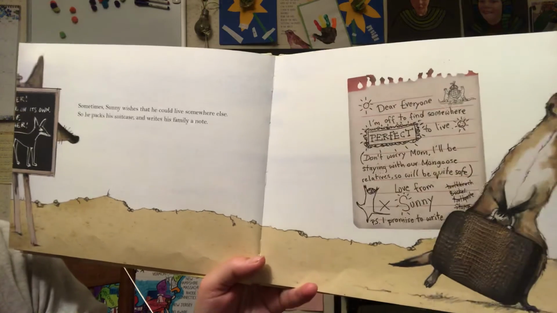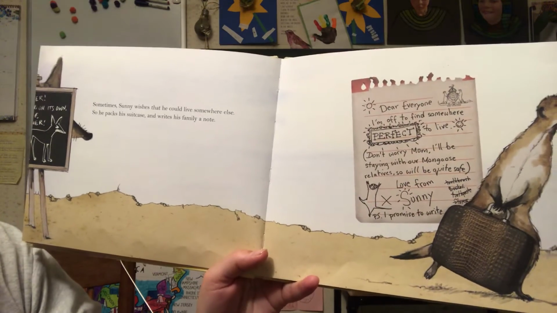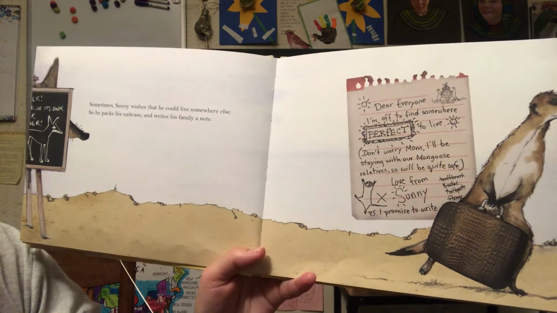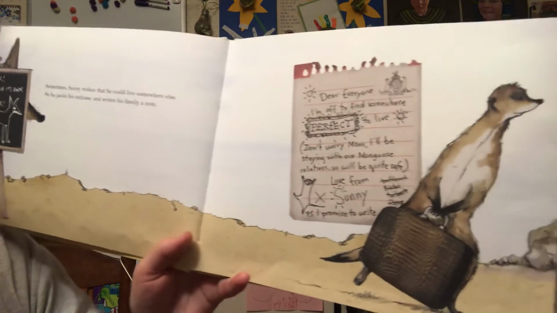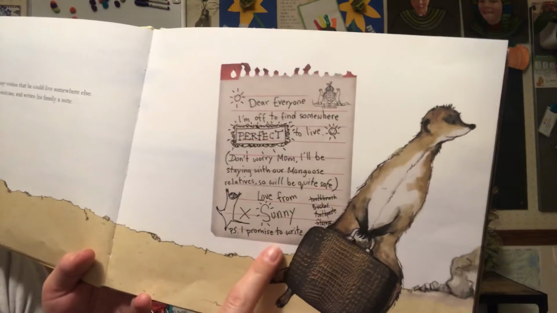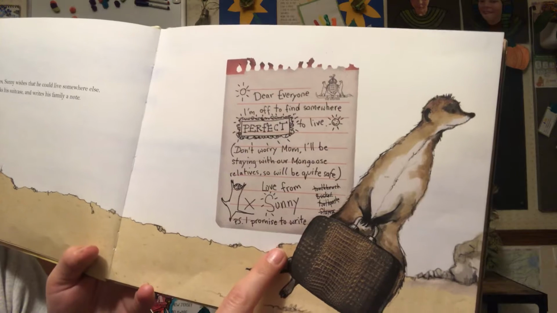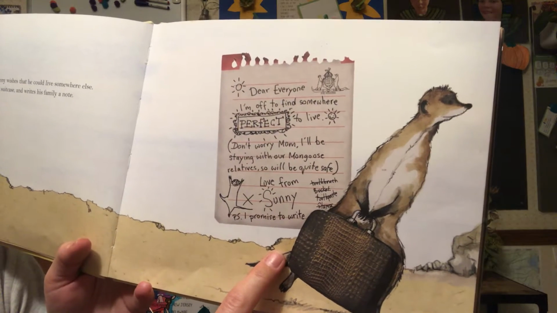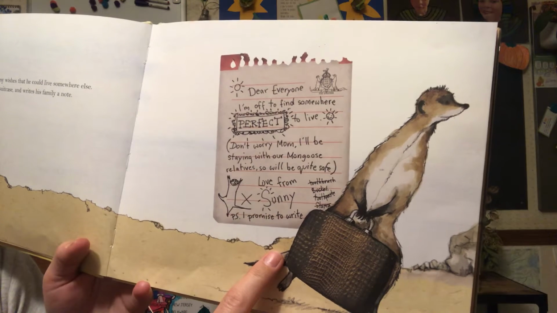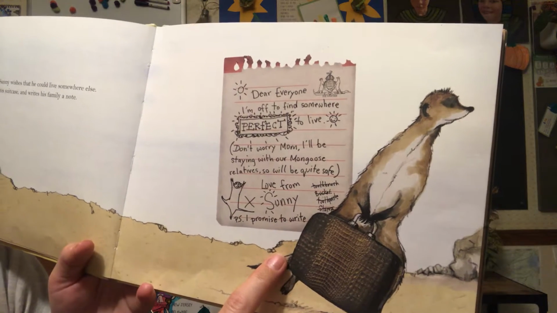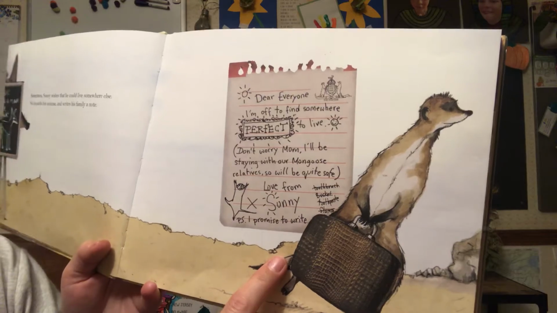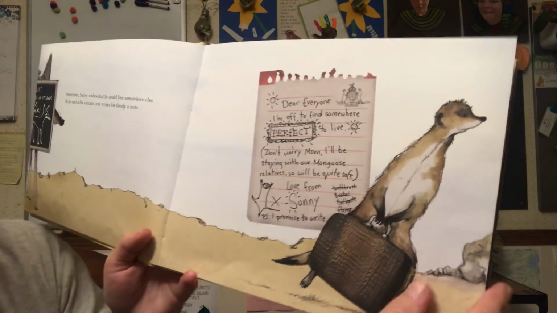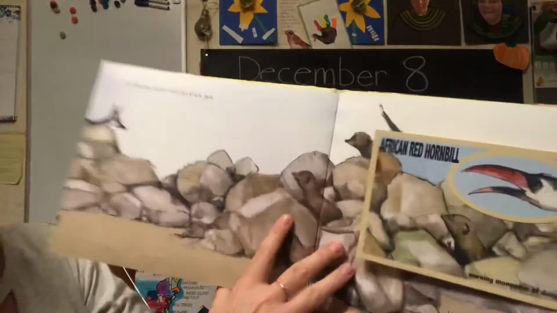Sometimes Sunny wishes that he could live somewhere else, so he packs his suitcase and writes his family a note. There's the note. Dear everyone, I'm off to find somewhere perfect to live. Don't worry, Mom, I'll be staying with our mongoose relatives, so we'll be quite safe. Love, Sunny. P.S. I promise to write.